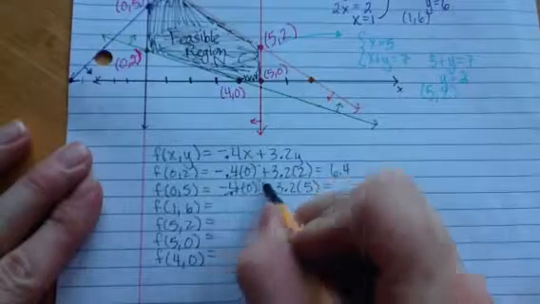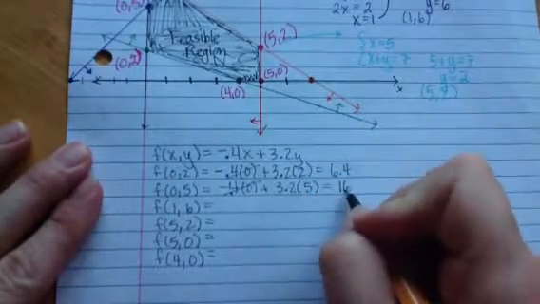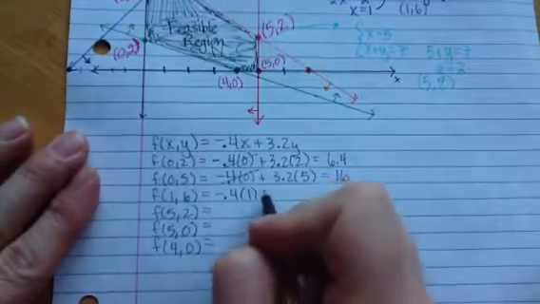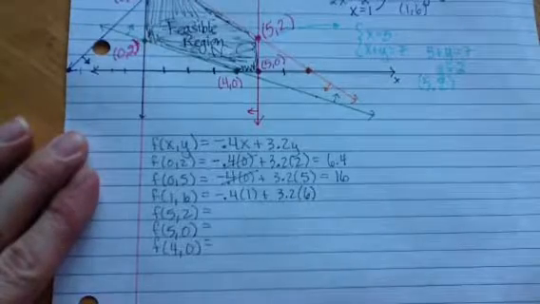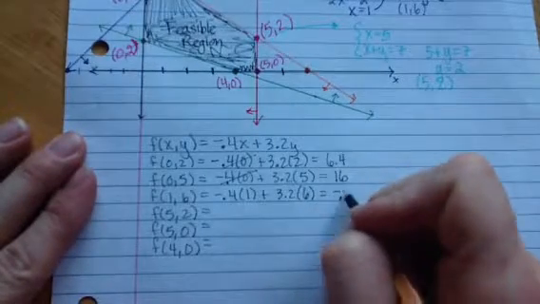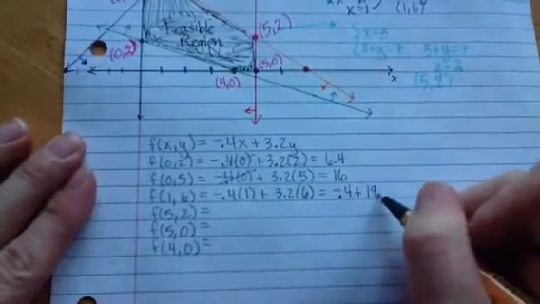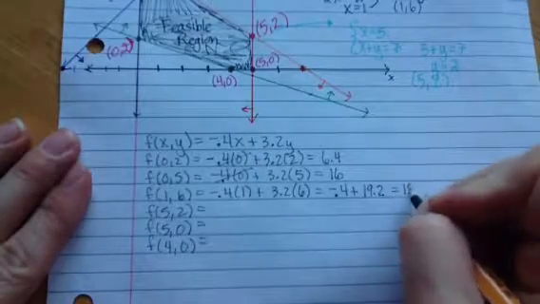So again, that part drops out, and that's going to equal 16. And then negative 0.4 times 1 plus 3.2 times 6. That is negative 0.4 plus 19.2, which is going to be 18.8.